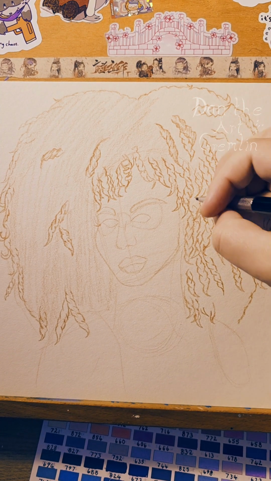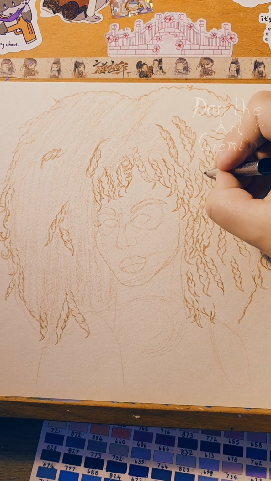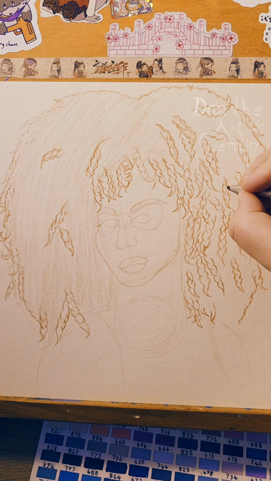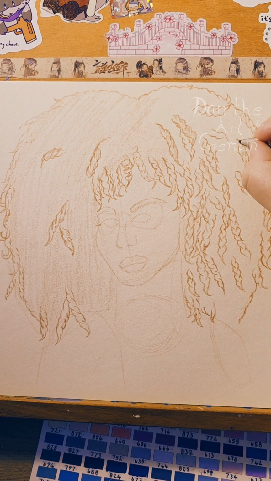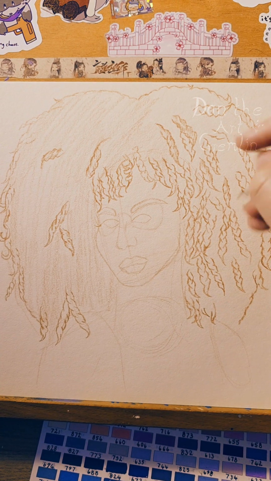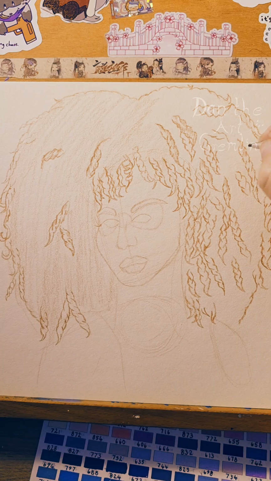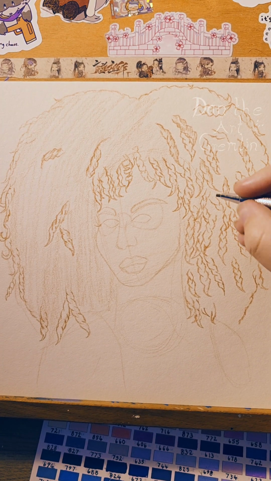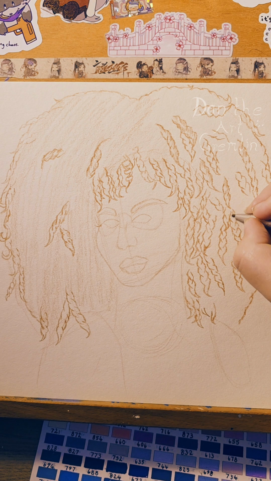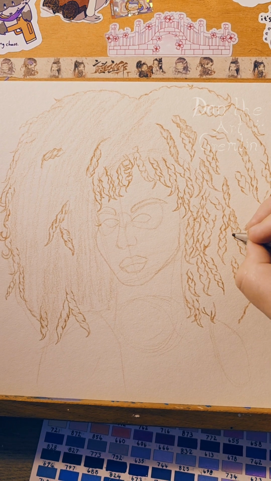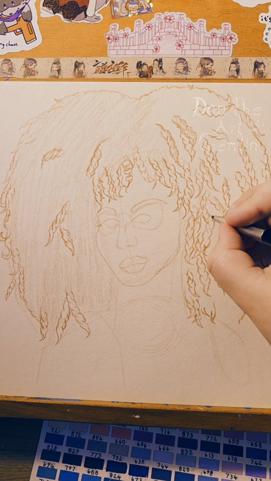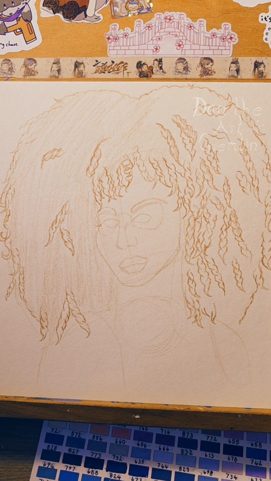Got mixed up with my method then. And decide where the shadows are going to fall. Is the light coming from the front? If it is, then this part of the hair here will have less shadow and less of that detailing, and you can just go through and gradually build up on everything.